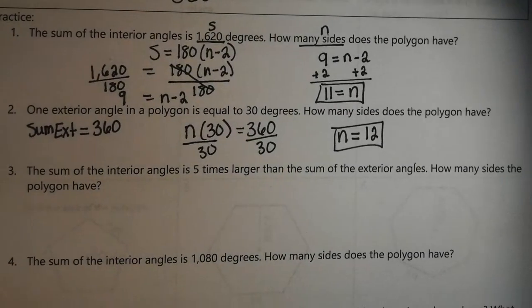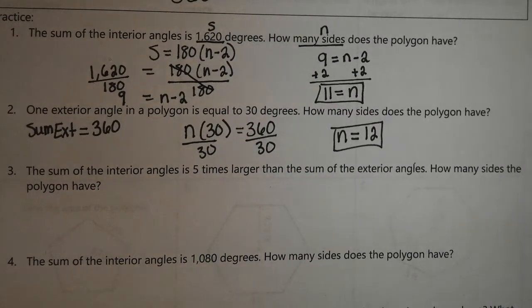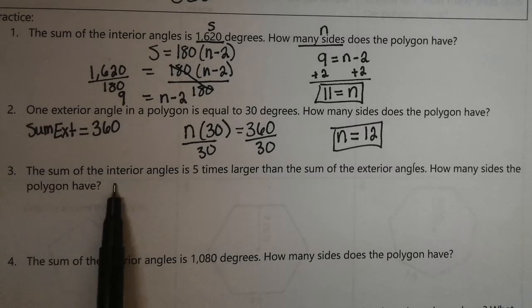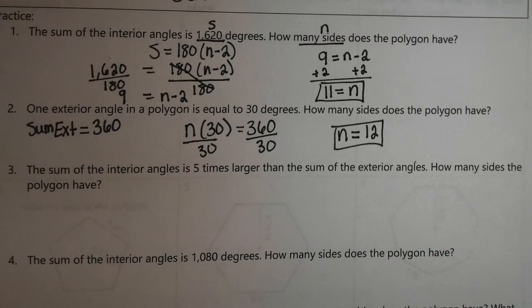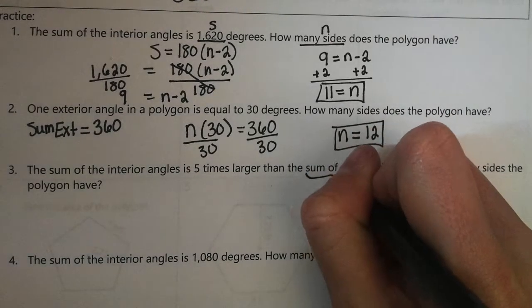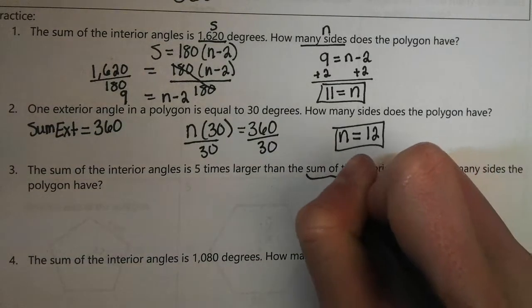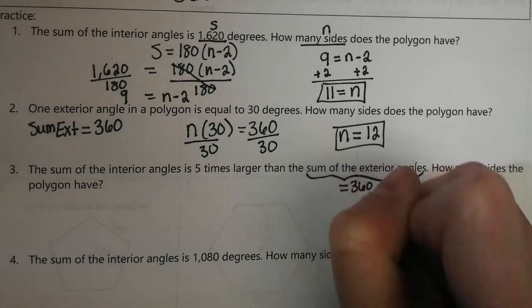And then last one, I'm not going to go over this one in its entirety. I'm going to start you guys on it, and then y'all are going to finish it. So it says the sum of the interior angles is 5 times larger than the sum of the exterior angles. The sum of the exterior angles always equals 360.